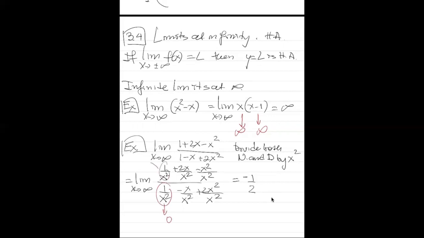And after you cancel will be this one and this one. Now, when you cancel this, that's going to be negative 1, and that's going to be 2. So important fact that we use here is that the limit of 1 over x to some power p positive, when x goes to infinity, p is positive. This limit is 0.